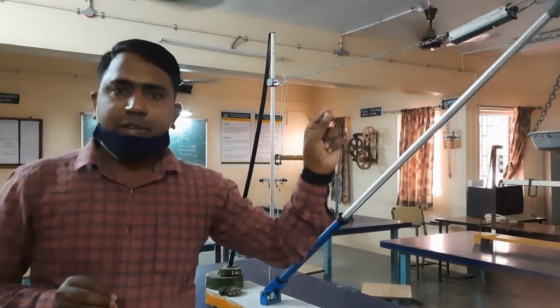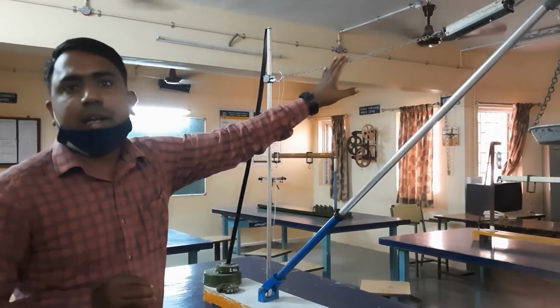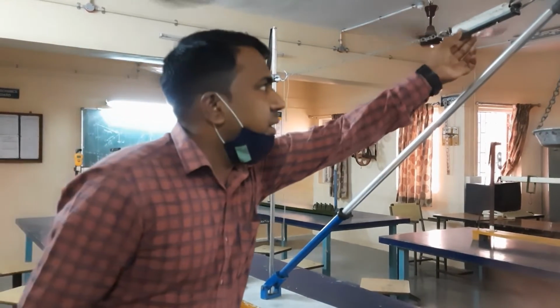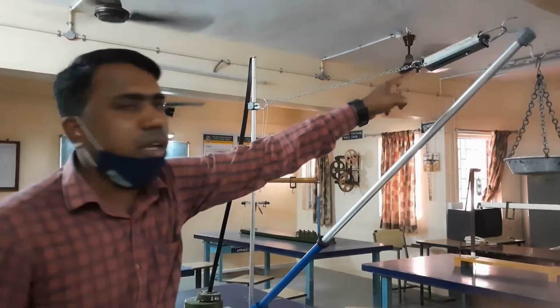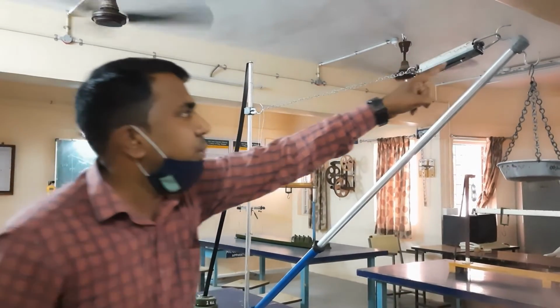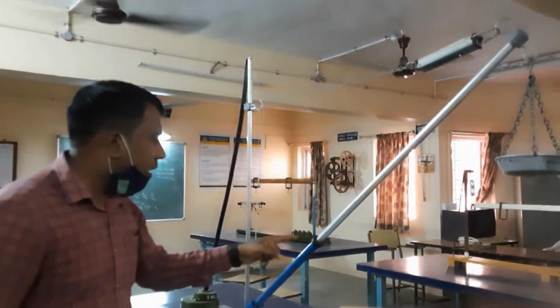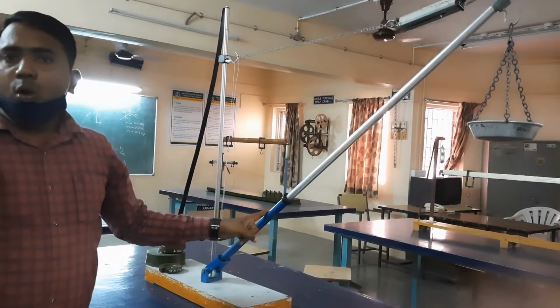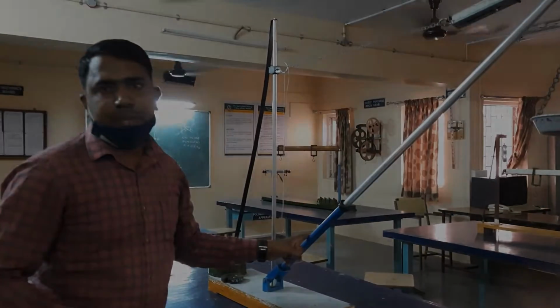Every time we apply the load, we have to measure how many forces are acting on the Jib and how many forces are acting on the tie. For this purpose, a spring balance is given here. The spring balance can show how many tensile forces are acting in the tie member, and here also a spring balance is given. That spring balance can show how many compressive forces are acting on the Jib member.